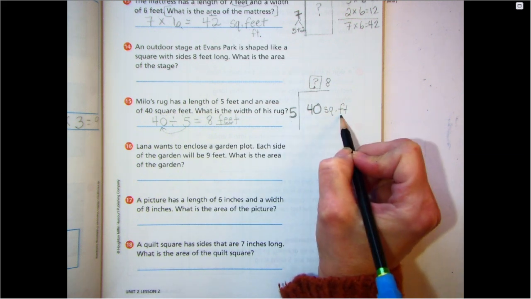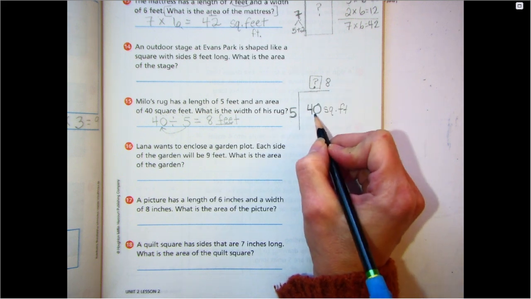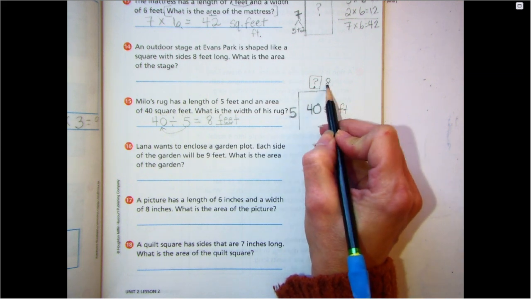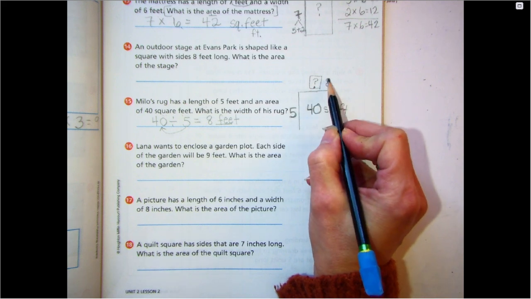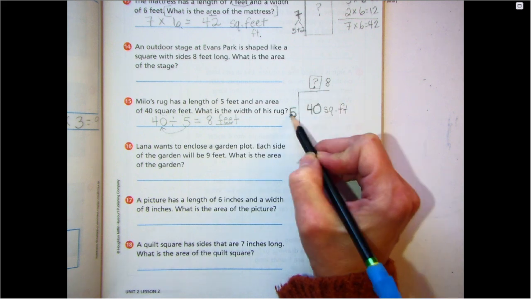Here they already gave us that. We're just trying to find the missing side. So 40 divided by 5 is 8. They could have given us this one: 40 divided by 8 would be 5, right? Because this is a fact family.